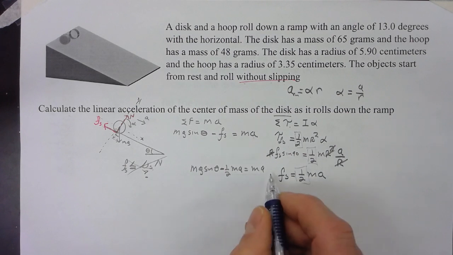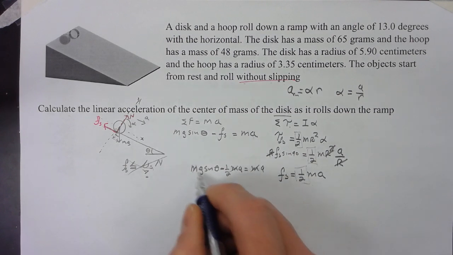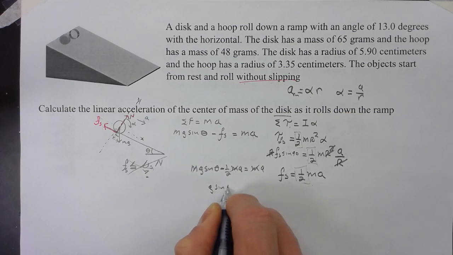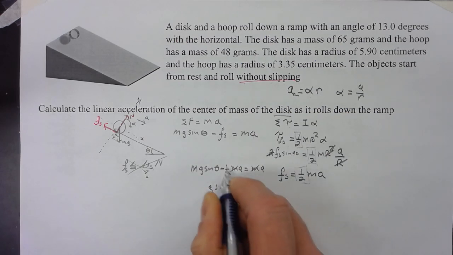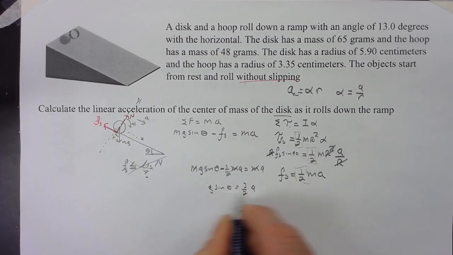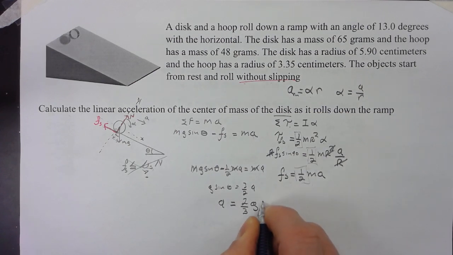But notice all these m's are going to reduce, and we get g sine theta is going to equal a plus 1/2 of a, 3/2 a. So we get that the a is equal to 2/3 g sine theta. Notice, no mass.